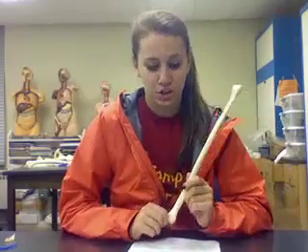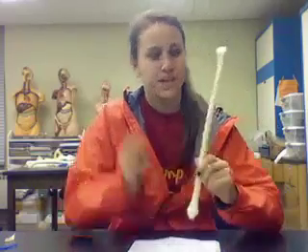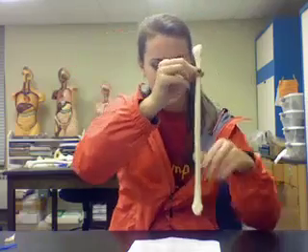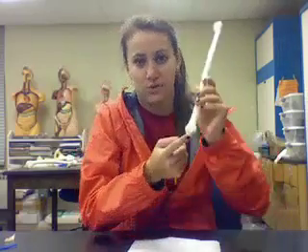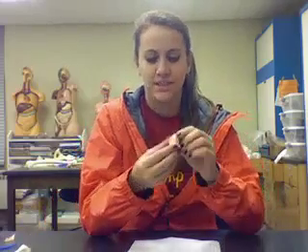So now I'm going to do the fibula and the patella. Start with the fibula. This is the head, then this is the neck, then this whole thing is the shaft, then you have the lateral malleolus. And then this is a patella. The pointier end is the apex, and then the bottom is the base.